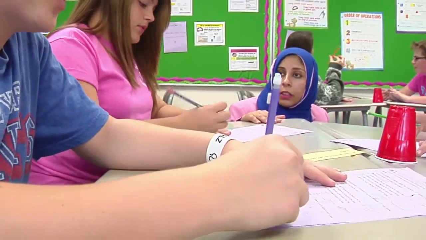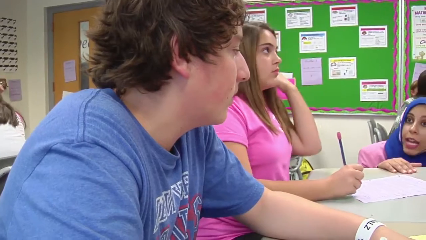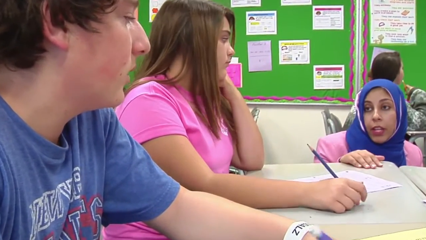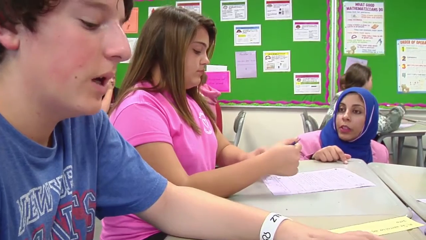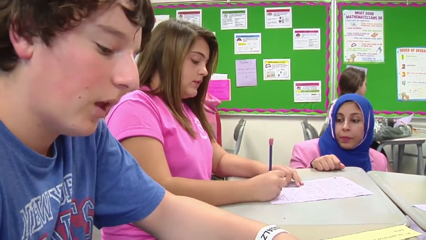Wait, so we could just leave it as 37.50? Multiplied by 10 to the what power? 0th power, which would be 1. Right, very good. So it stays the same, but then you have to make it smaller. So, yes, exactly. So it would become 10 to the first power.